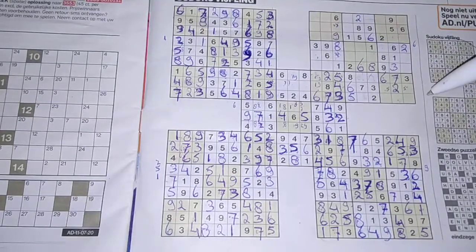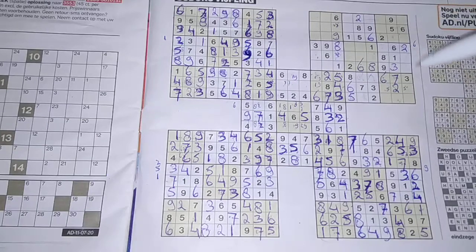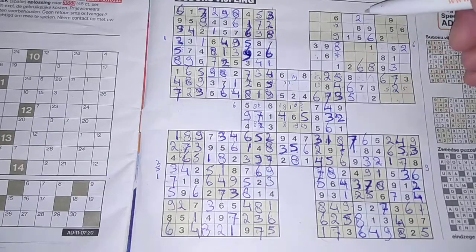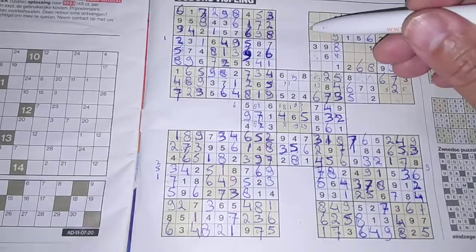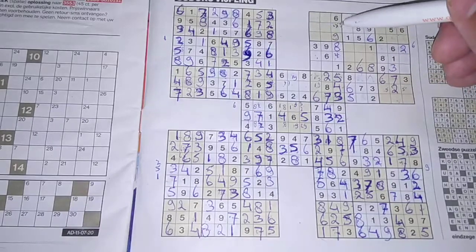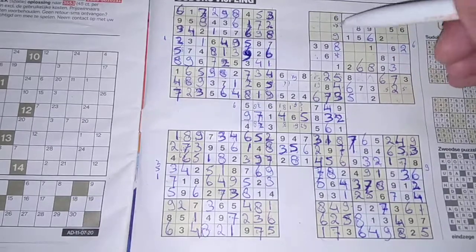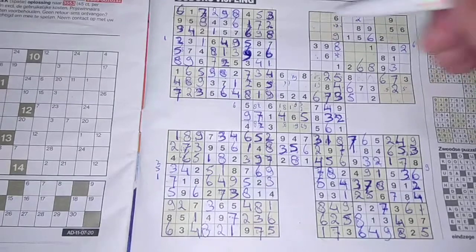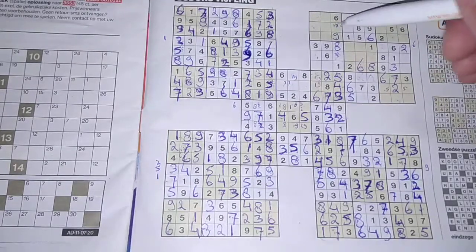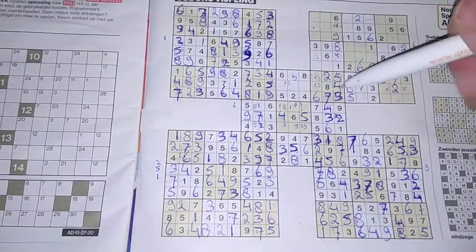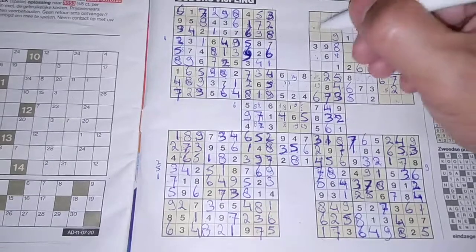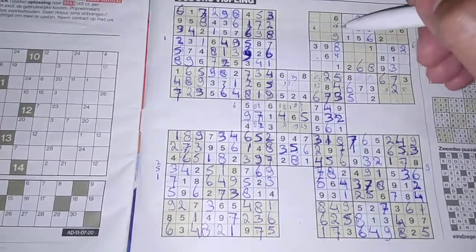Yeah, 2. Here could be also 2. We have a 2 in this row, 2 in that row. So one of these 3 boxes should be a 2. We see here 2, so no 2 there. So the 2 could be here or there.